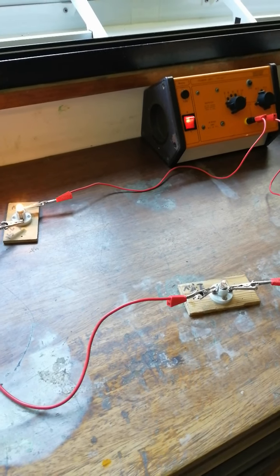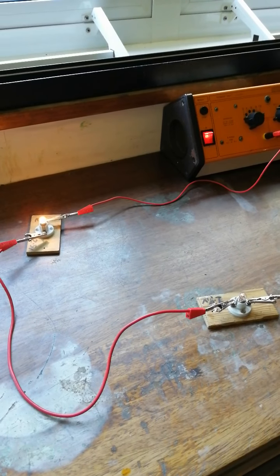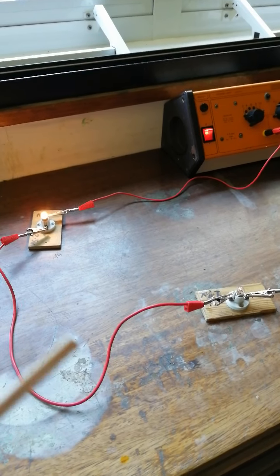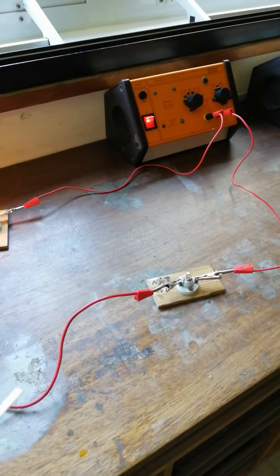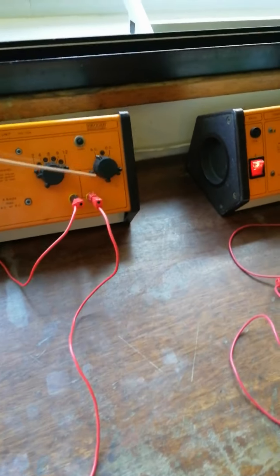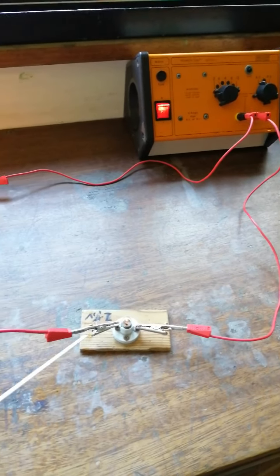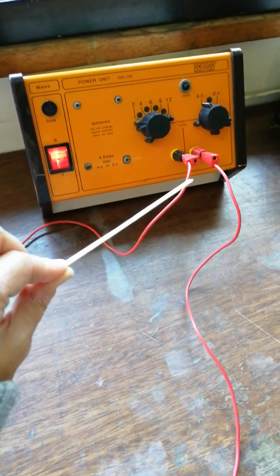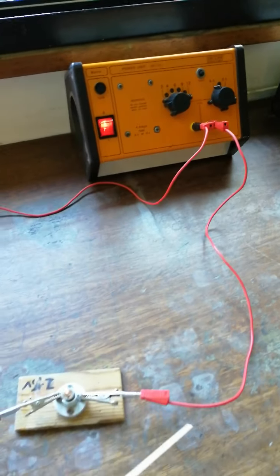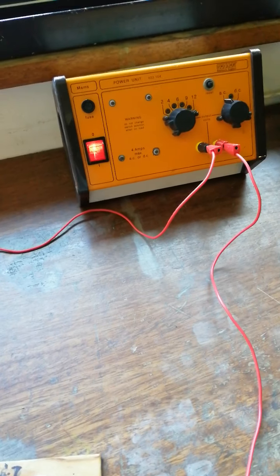Other types of circuit include this series circuit, where all the components in the circuit are set up in a single loop. If I follow the loop with my splint, you will see that it is a continuous loop circuit. So if I start at the power pack here, follow this wire down to one light bulb, then follow the second wire along to another light bulb, and then the third wire goes straight back to the power pack. It is a continuous circuit, there are no breaks in this circuit, and both light bulbs are lit. This is called a series circuit.